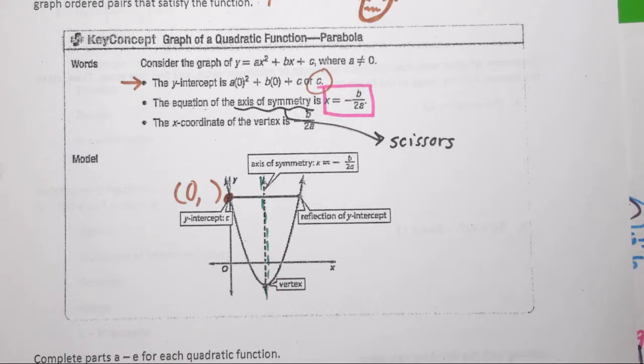Okay, but before we go trying to calculate our axis of symmetry, we probably need to talk about on example 1, what form is it in?